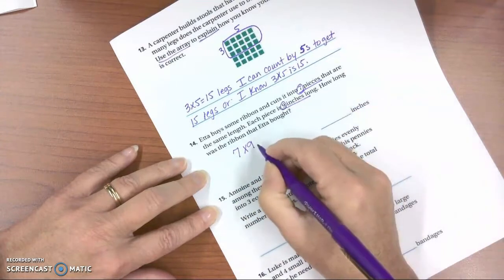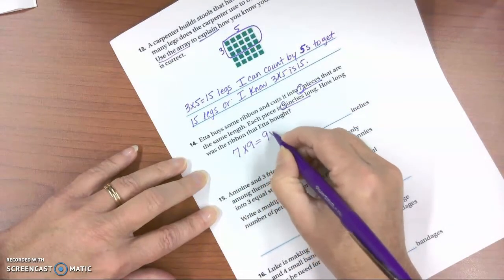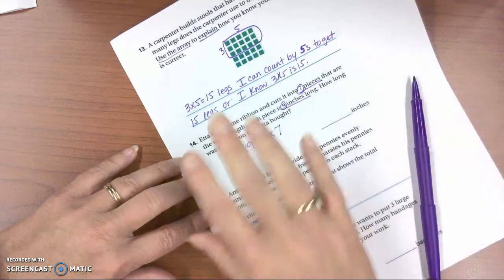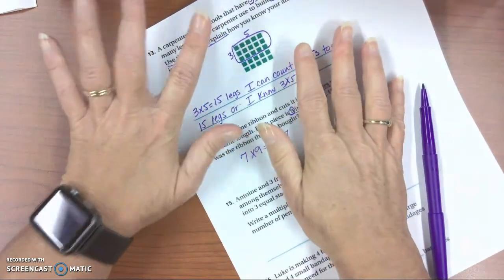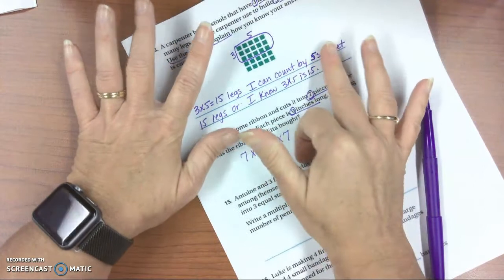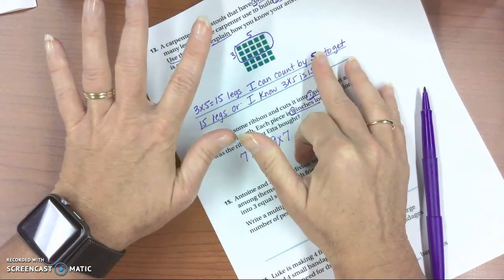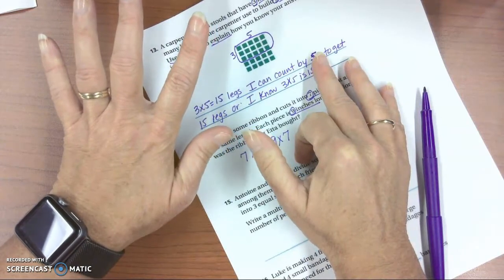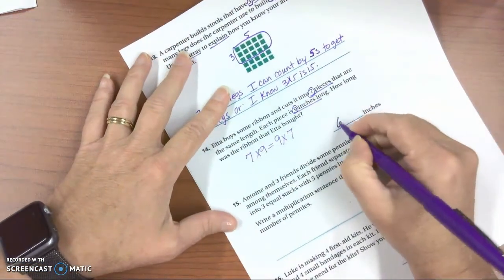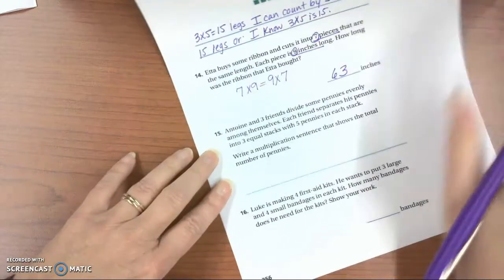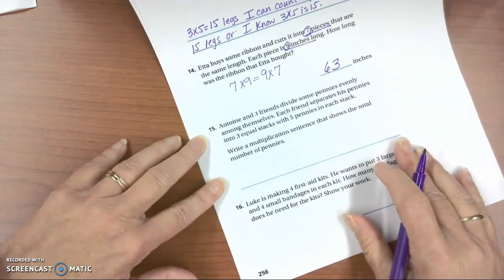I can use the commutative property because I know 7 times 9 is the same as 9 times 7. If you don't have that fact memorized, you can, this is 5, 6, 7. On the left becomes your 10s, and on the right is your 1s. So 9 times 7, or 7 times 9, is 63. So it's 63 inches.